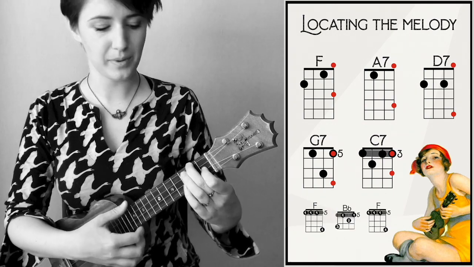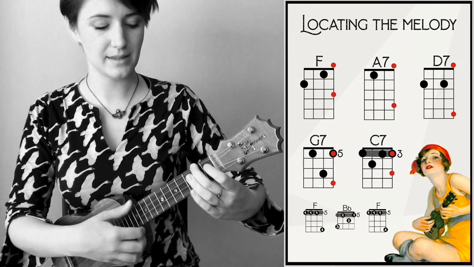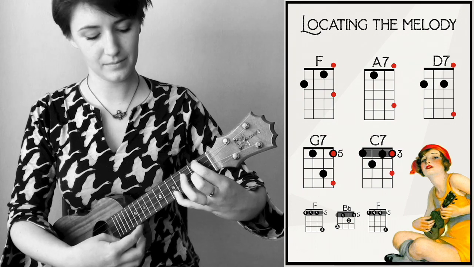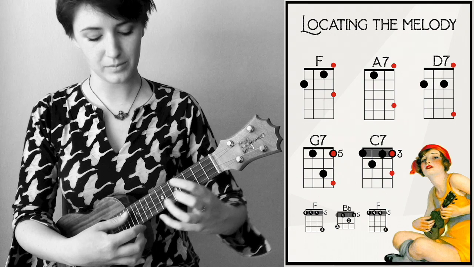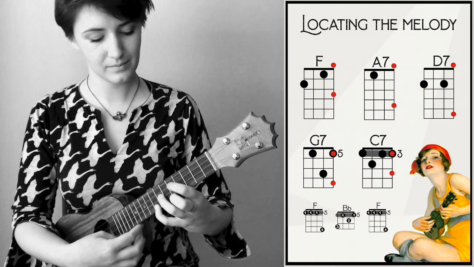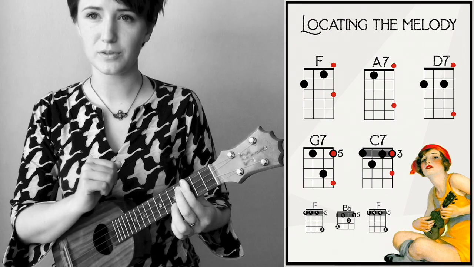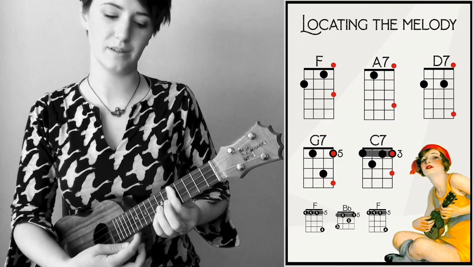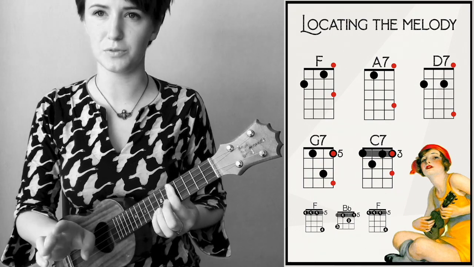Then it all gets repeated. So we have the F in the 3rd fret, the A7 in the 4th fret, and the D7 in the 5th. Move everything up to the G7, C7, and now instead of going to the turnaround, we go into the little ending, to the F, B flat and F. There we also don't do anything else.